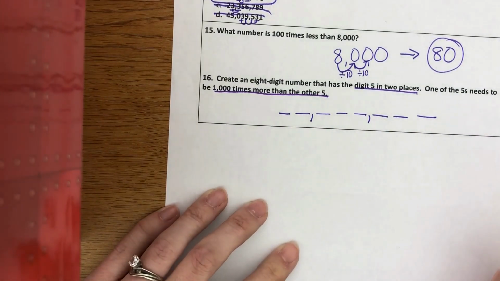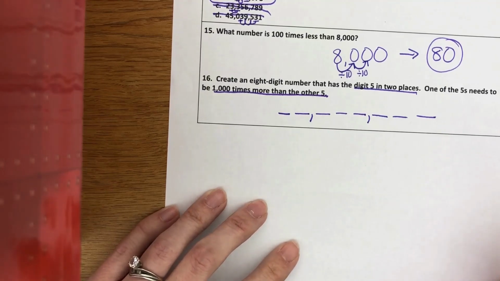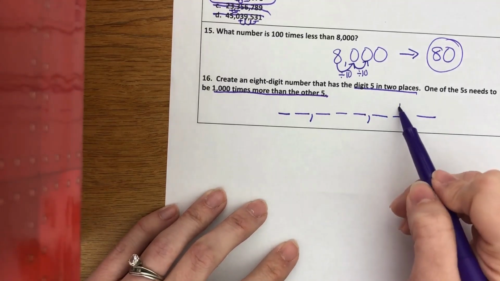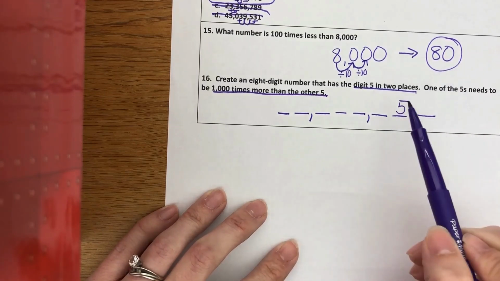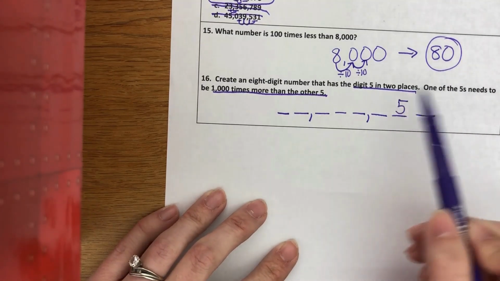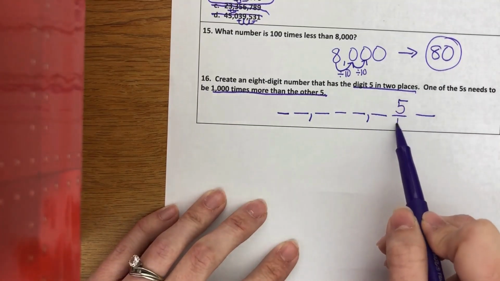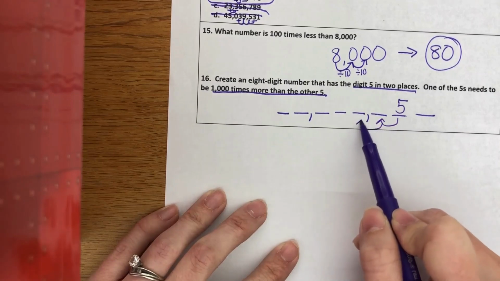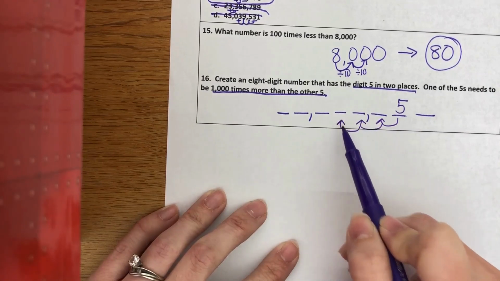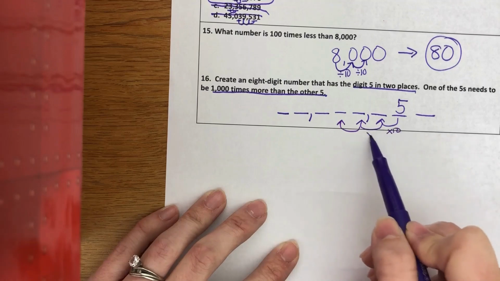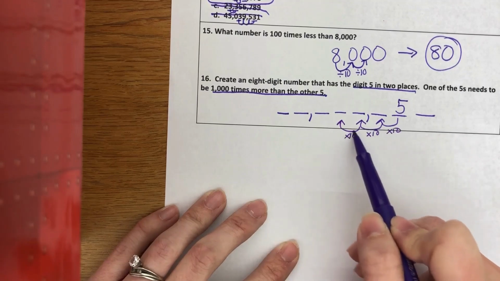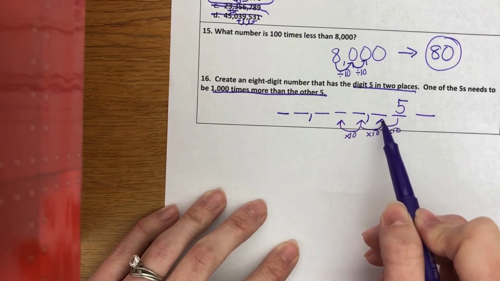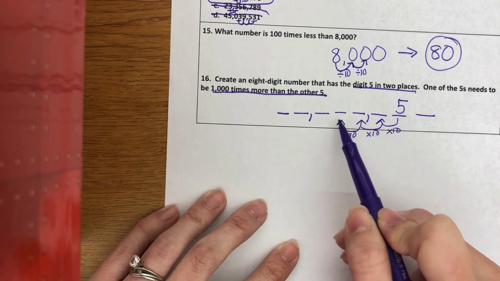Okay, so it doesn't really matter where you put the 5s. There's lots and lots of different answers for this. I'm going to put my first 5 in my tens place, and I am just going to make another 5 that is 1,000 times more. So I know times 10, times 100, times 1,000. Each one is times 10 greater. Times 10. 10 times 10 is 100. 100 times 10 is 1,000.